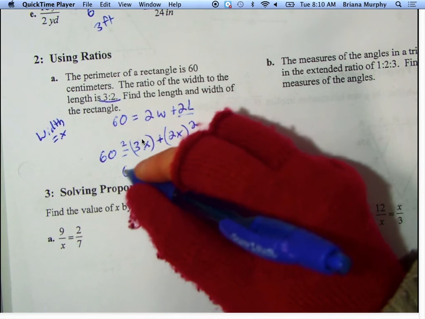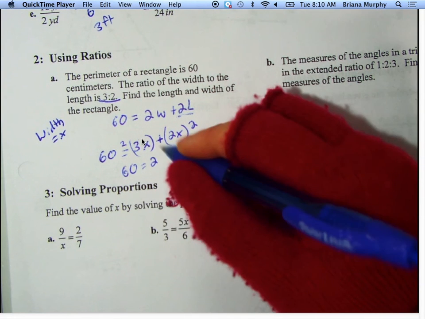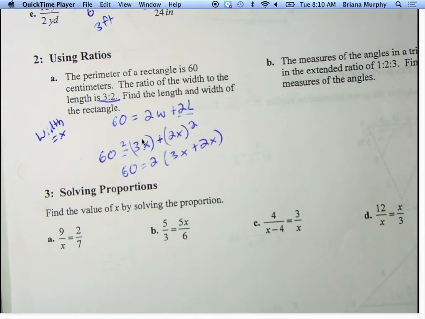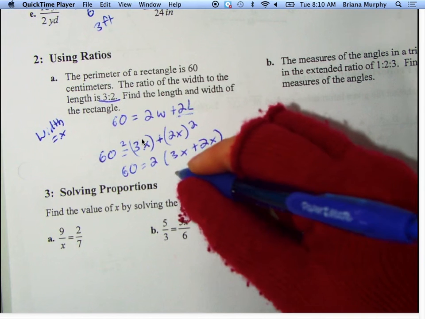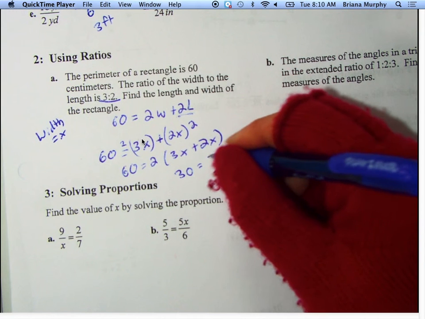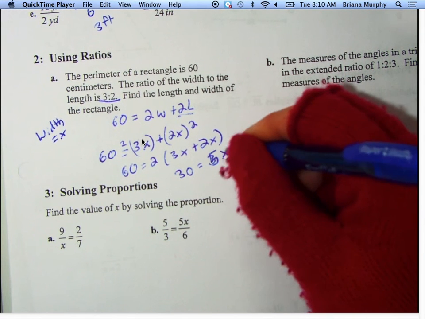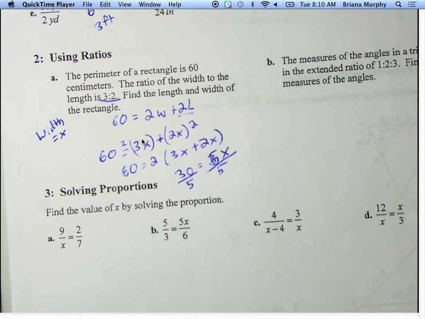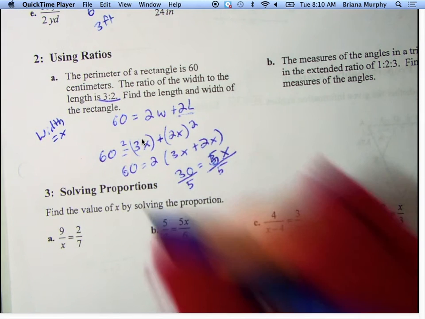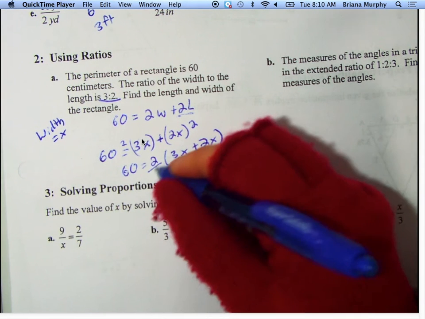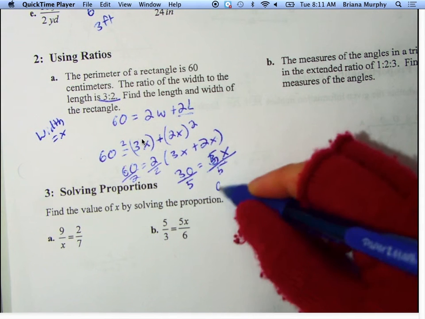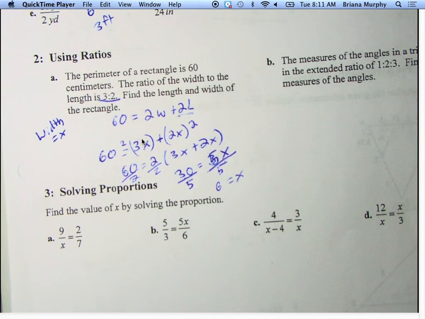So we've got 60 equals 2, and we can factor out a 2, 3x plus 2x. So let's divide by 2. 60 divided by 2 is 30. 3x plus 2x is 5x. Divide by 5. X equals 6. So 6 equals x. X is the width.